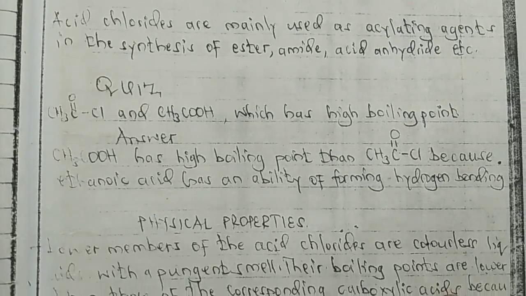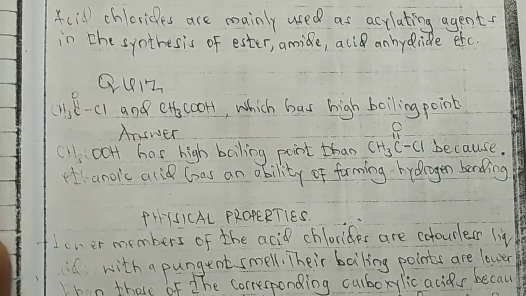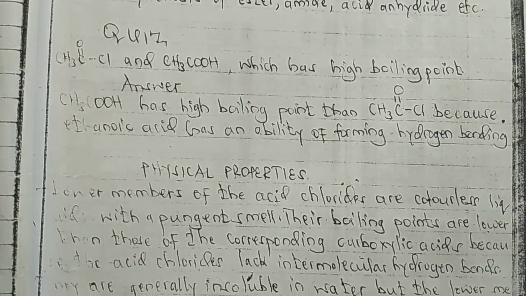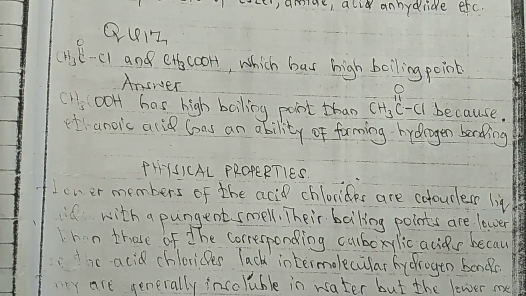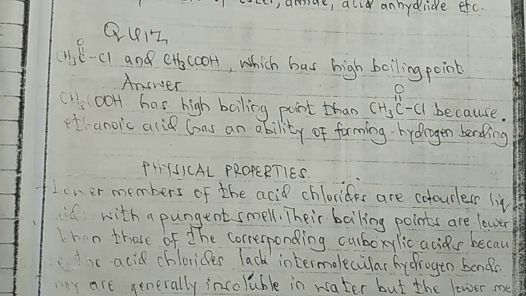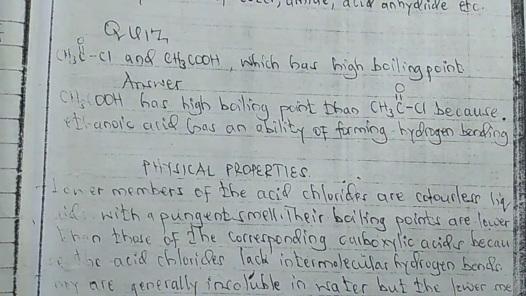Now let's go to discuss the physical properties of these acid chlorides, the final part of finalizing acid chlorides. Lower members of the acid chlorides are colorless liquids with a pungent smell. Their boiling points are lower than those of the corresponding carboxylic acids because the acid chlorides lack intermolecular hydrogen bonds, so they are generally insoluble in water.